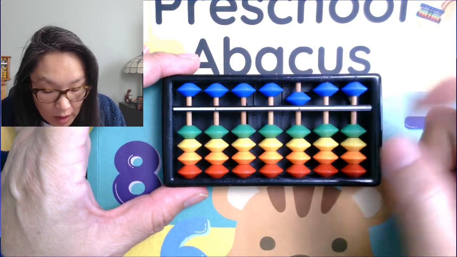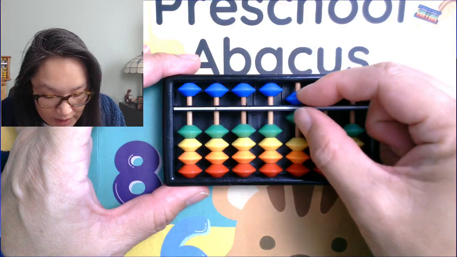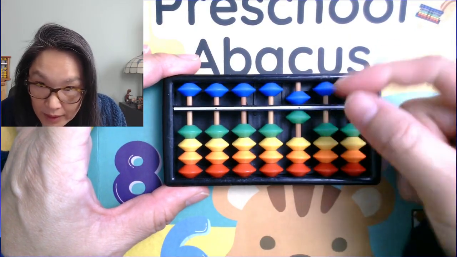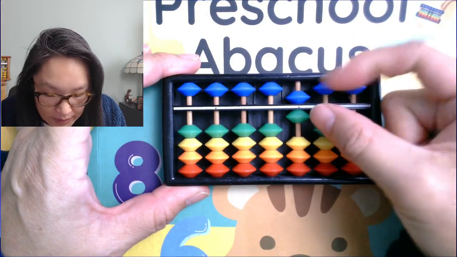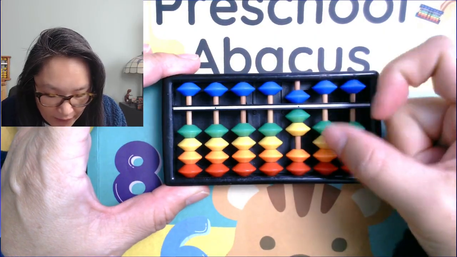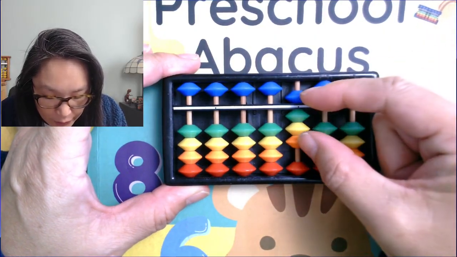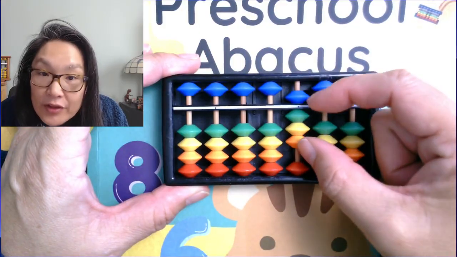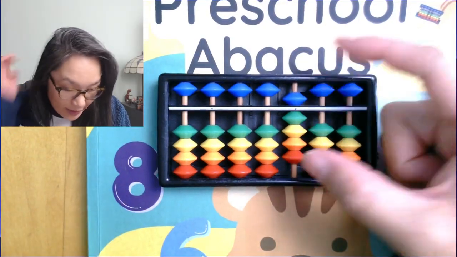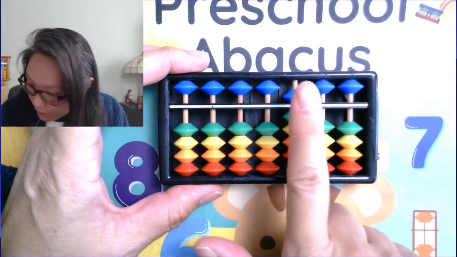But then we're going to go into 6. So how do we know what 6 is? 5, 6. The top bead and the one bottom bead. This is 6. This is 7, because 5 plus 2 is 7. 5 and 3 is 8. And then this is 9. We have now 9.